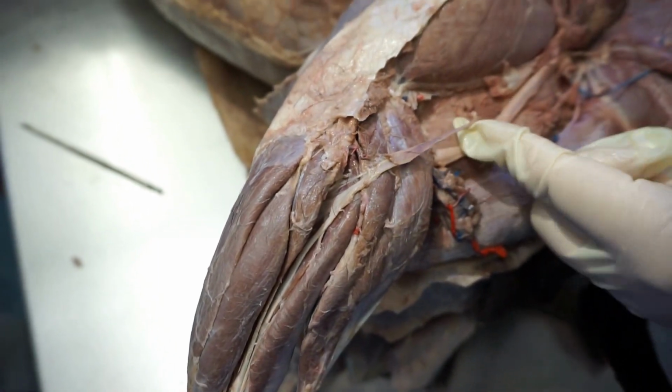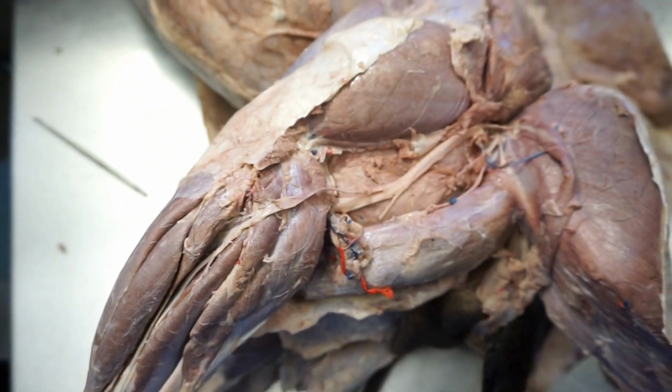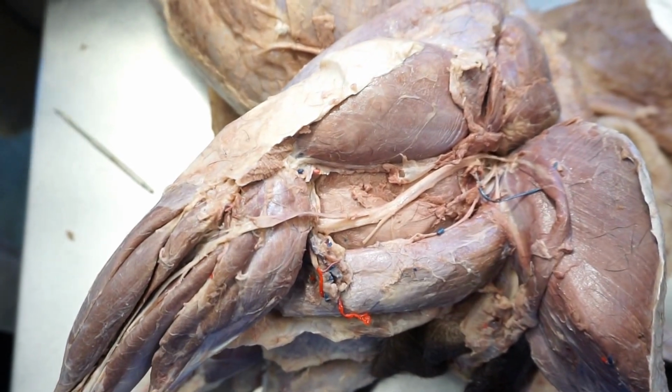Let's now move to another cadaver where we can see the medial aspect of the limb.